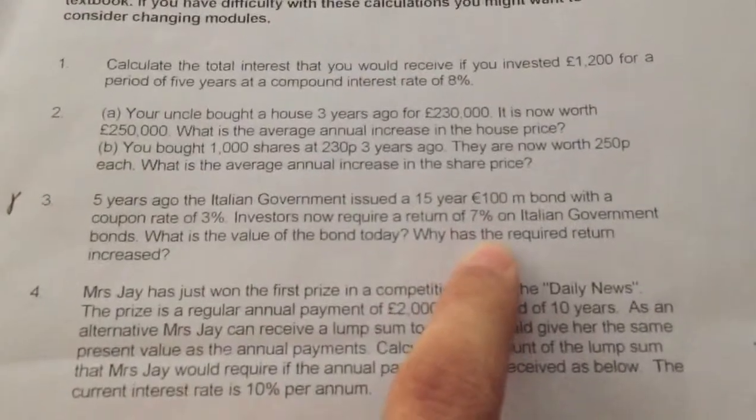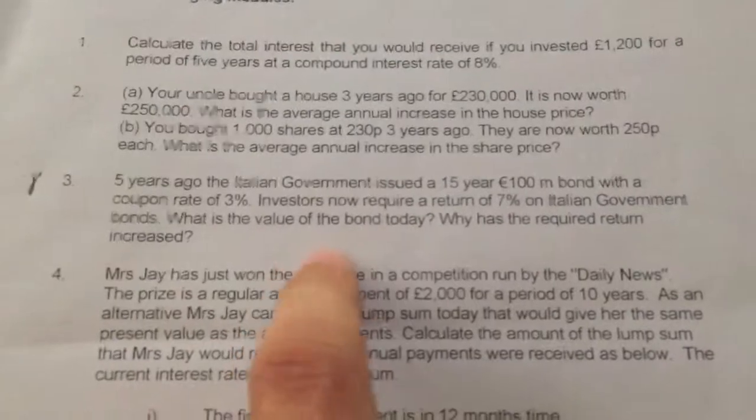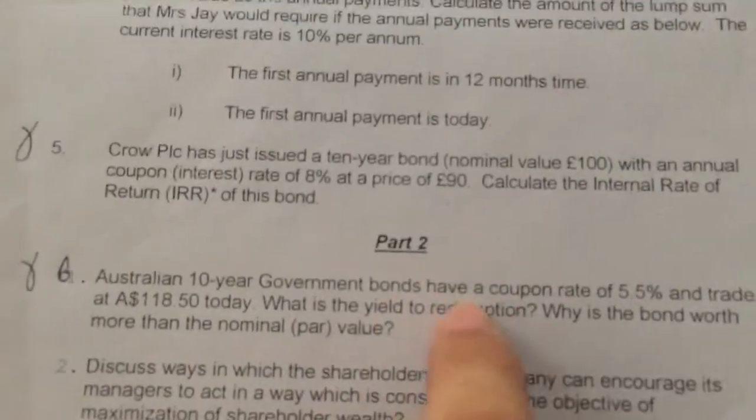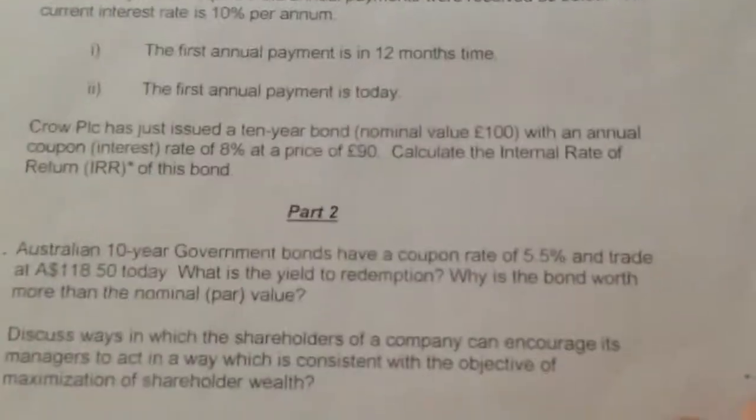I don't know about this question. Why is it required? I can't even remember what the answer was to that. What is the value of the bond today? These are saying: what is IRR? Calculate the IRR. And this one is yield to redemption, which basically means the same thing. Basically, calculate IRR for both.